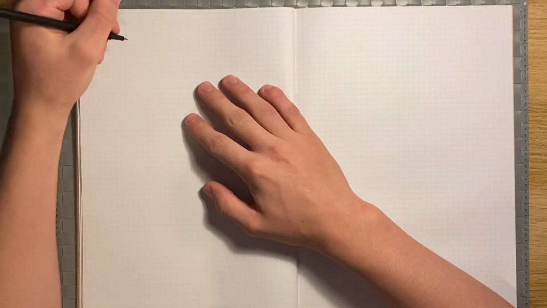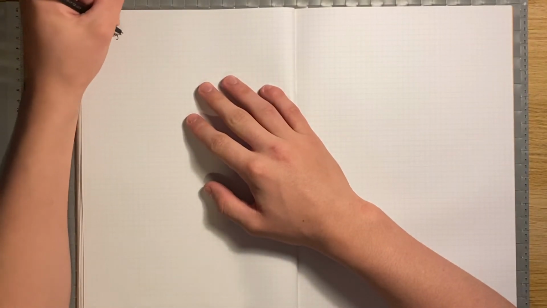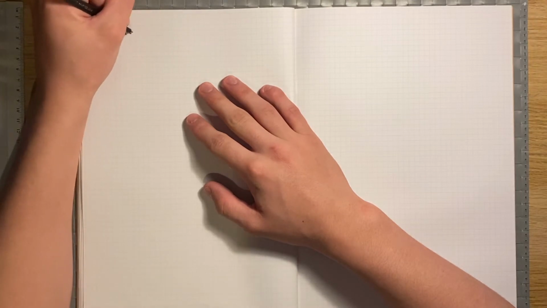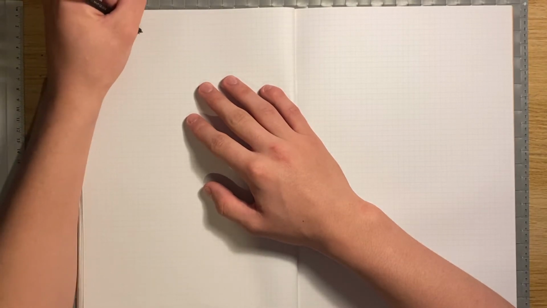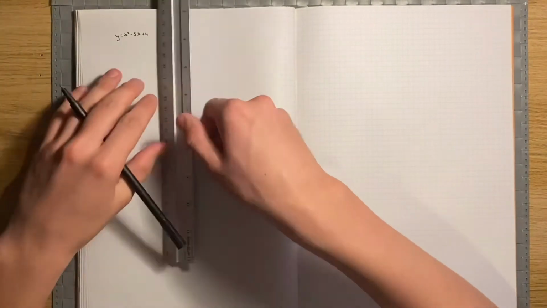In this video, I'm going to be showing you how to draw graphs for polynomials. So we're going to start with quadratics. Say we have the equation y is equal to x squared negative 5x plus 4, and we've been asked to sketch this. So obviously first we need to draw an axis.